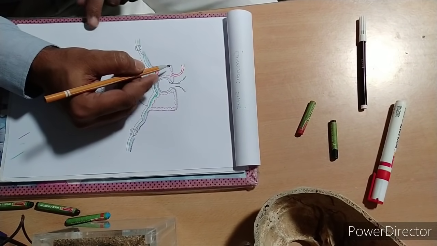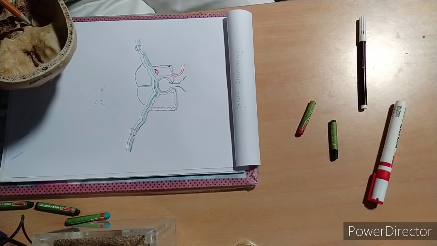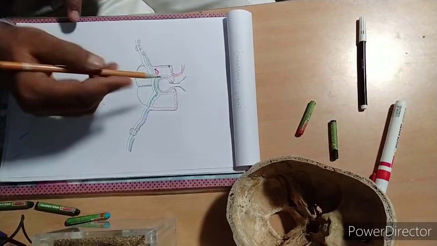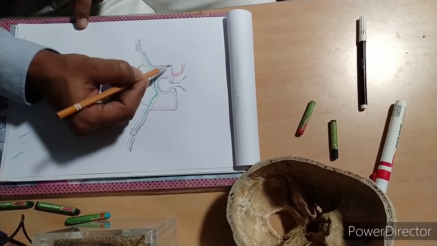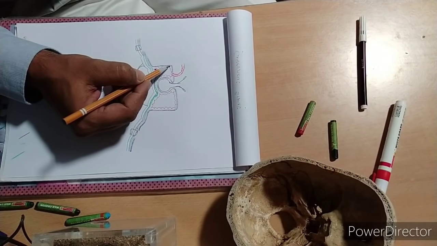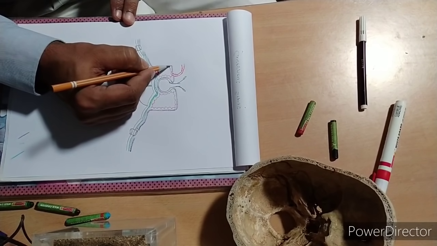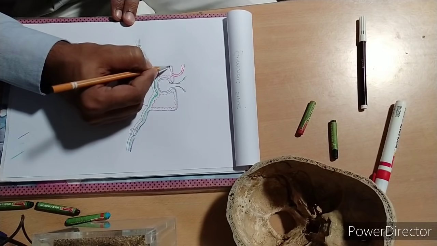It runs in the lateral wall and then reaches anteriorly towards the superior orbital fissure, and in the superior orbital fissure it divides into the two branches, upper and lower division. Okay, upper and lower division, then it enters through the orbital fissure through the ring. Okay, here, that ring of Zinn.